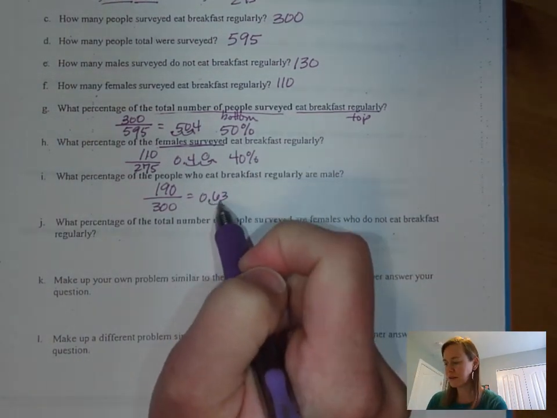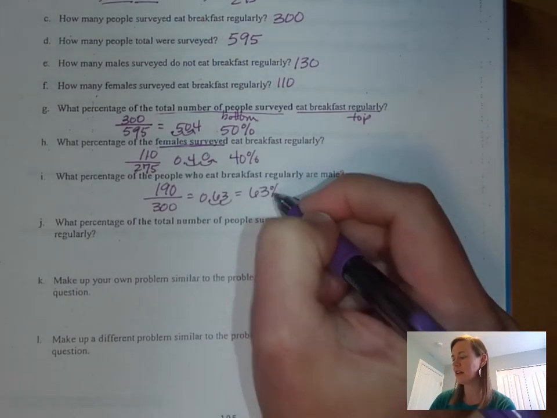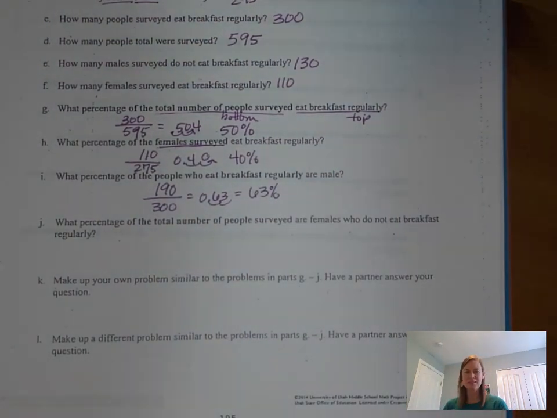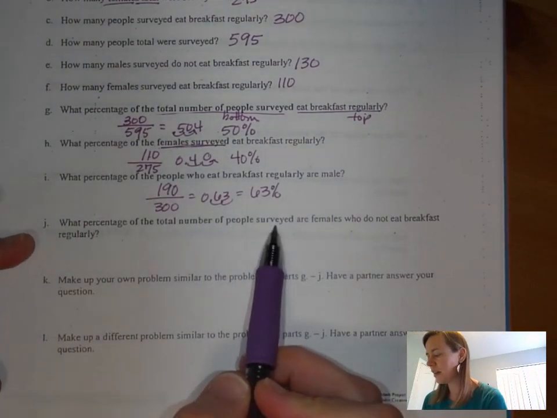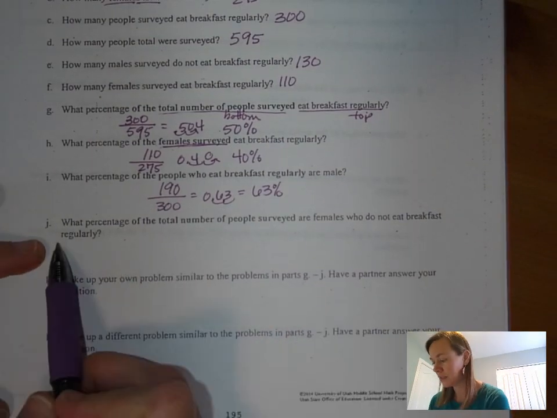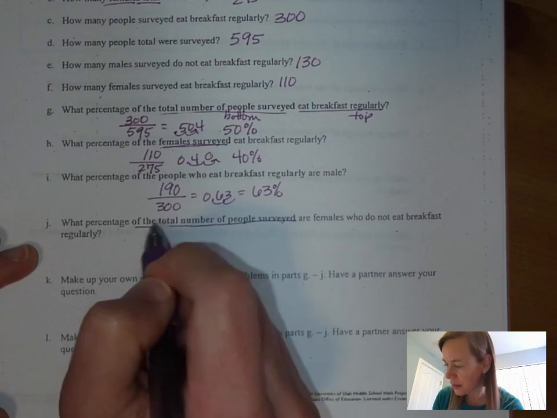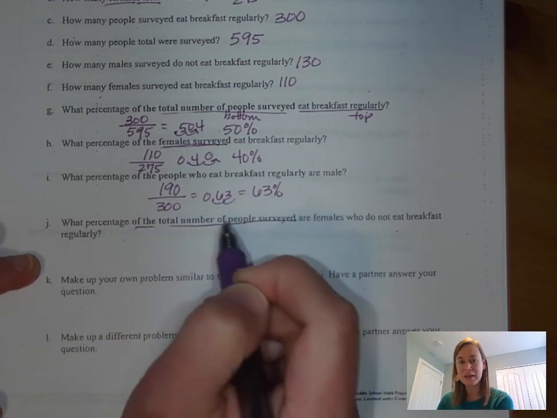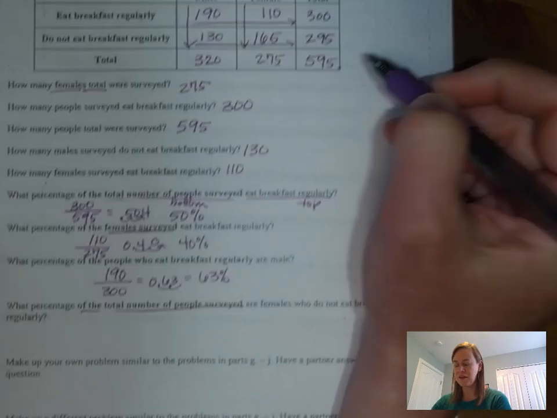And I'm just going to round to the nearest percentage point, move that decimal point 2 places, and you're going to get 63%. Okay, and oh wait, one more. I almost missed this one. What percentage of the total number of people surveyed are females who do not eat breakfast regularly? Okay, so what percentage of the total number of people surveyed? So total surveyed, and that's going to go on the bottom. In this case, the total surveyed is that 595.